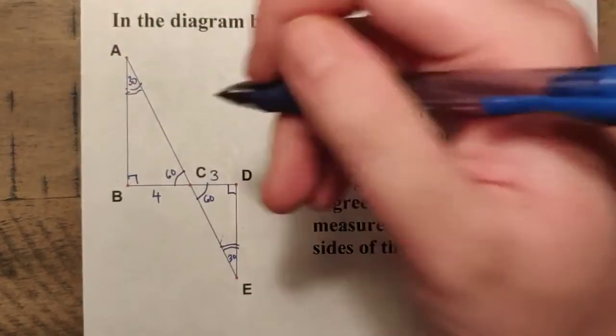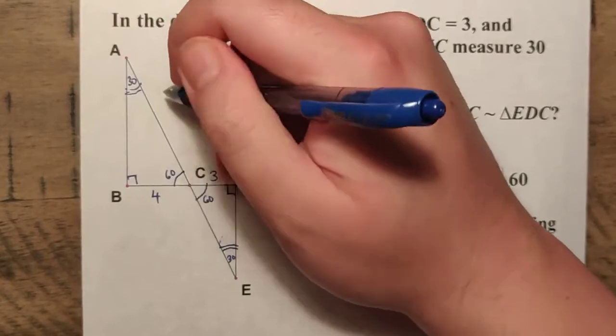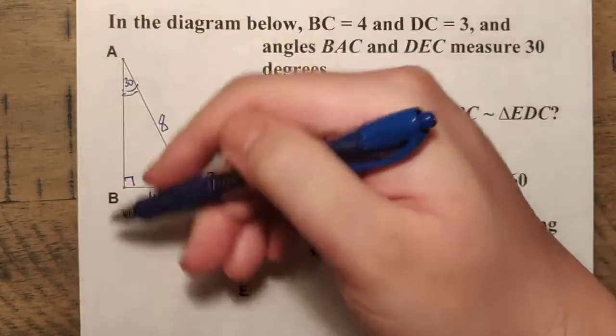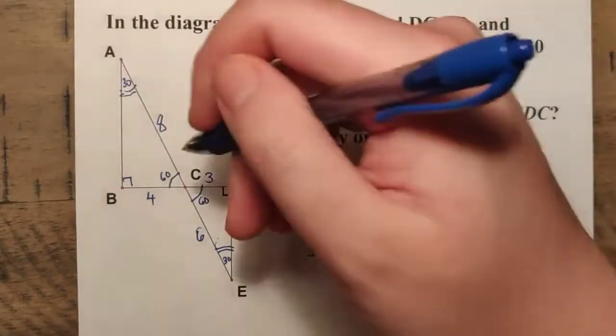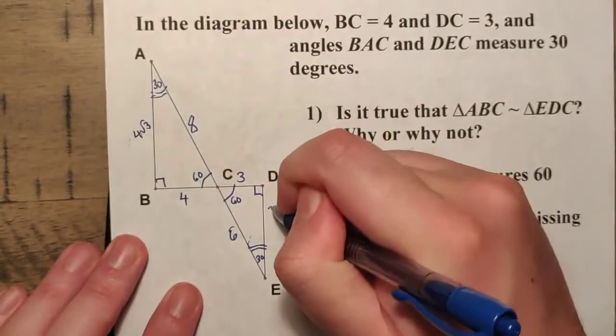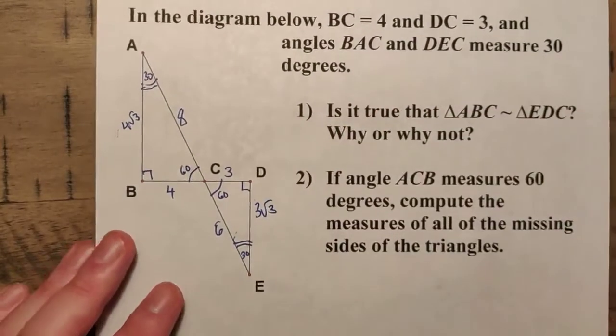So this is 4, this is 3. Now we can fill in everything here. AC is 8, CE is 6, right? And we know that the long leg is radical 3 times the short leg. So this is 4 radical 3 here, sorry, and this is 3 radical 3 here, right? So we can fill that in.